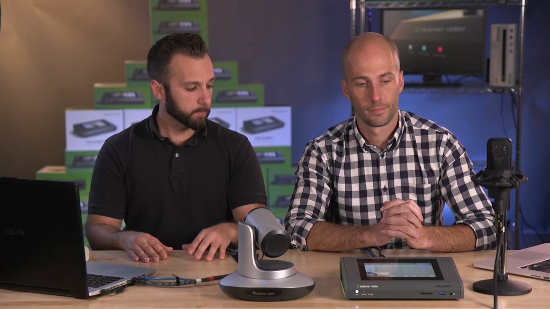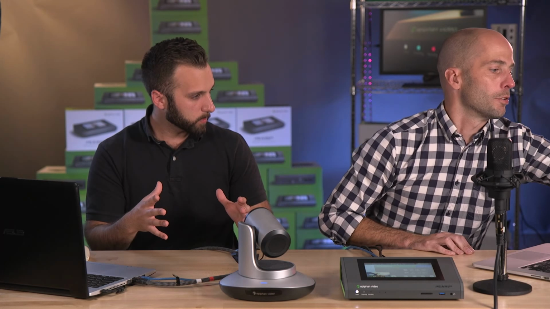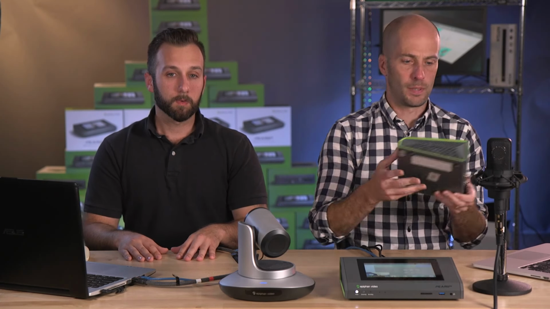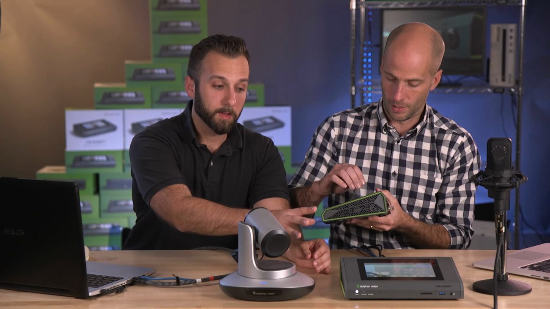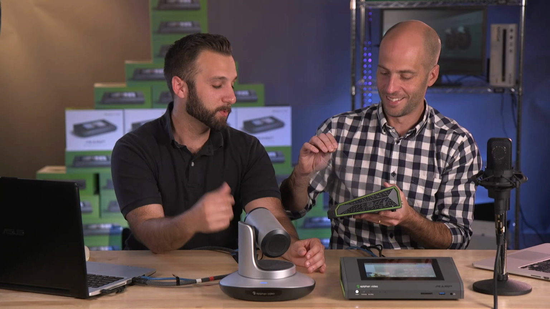So let's talk a little bit about the product itself. George, you have that other unit available somewhere, right? Yeah. So Pearl Mini, as you can see here on the table, I've got one lit up.